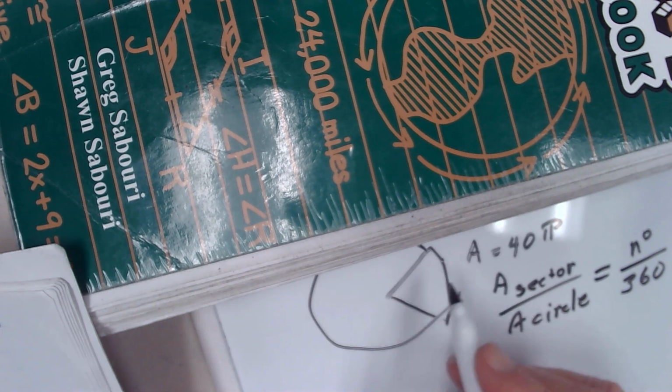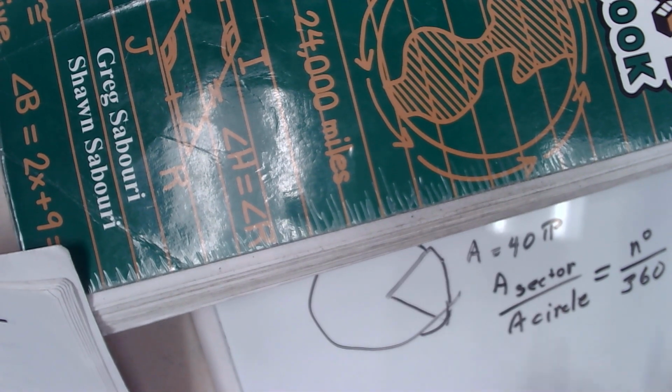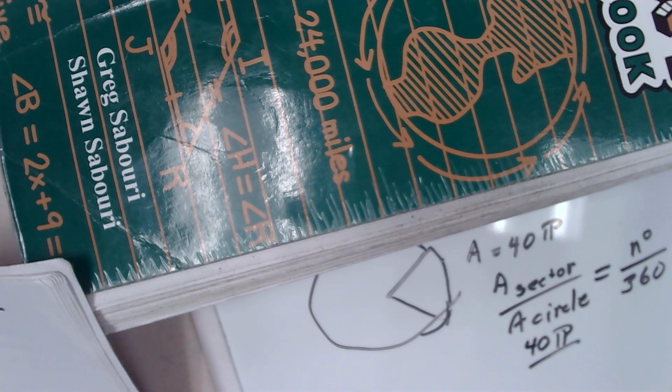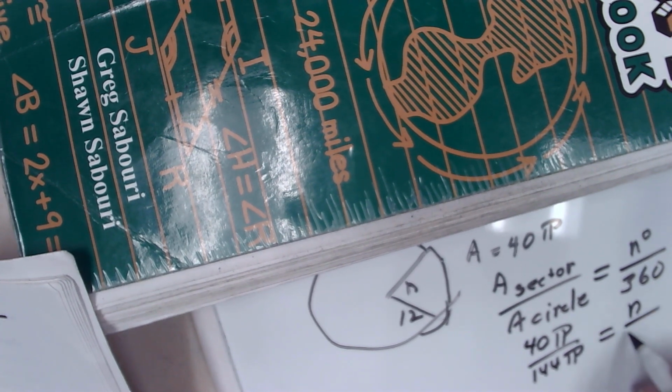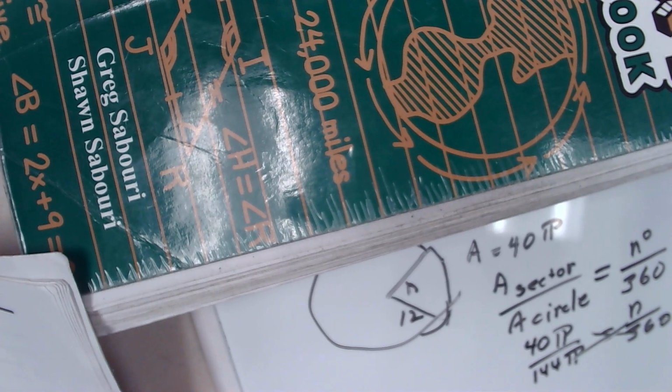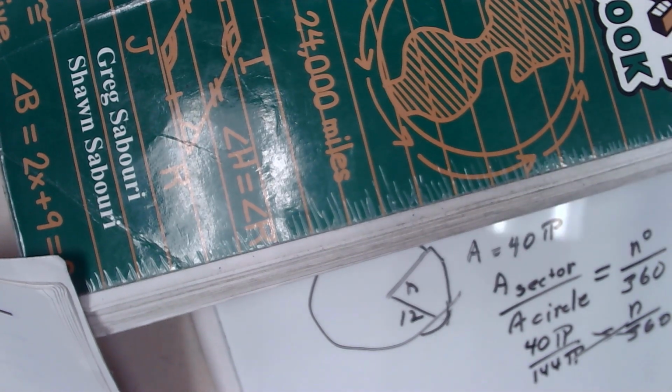Because the circle is all the way around here, and this is just one part of it. Okay, so the area of the sector is 40 pi divided by the area of the circle, 12 squared, 144 pi, pi r squared, equals n over 360. There you go. You can cross multiply, and you got it.